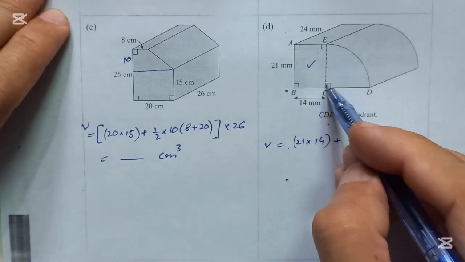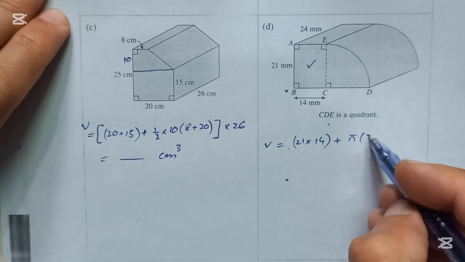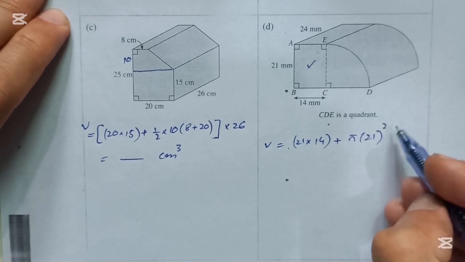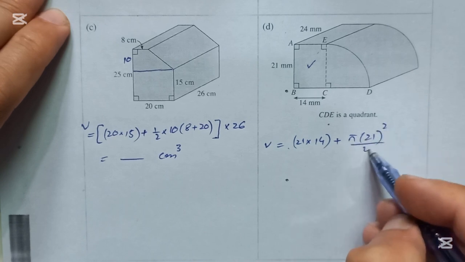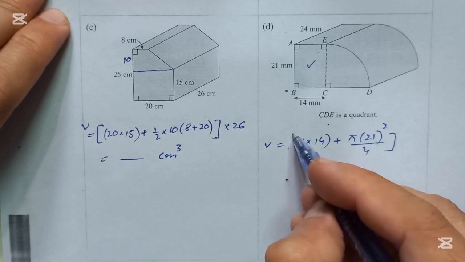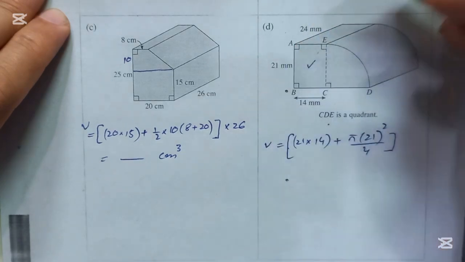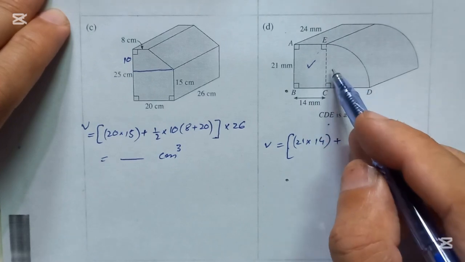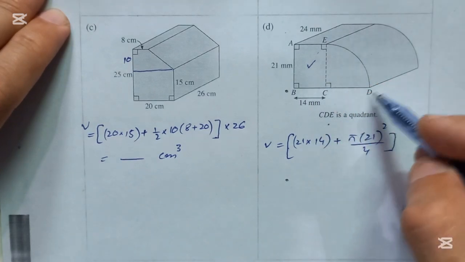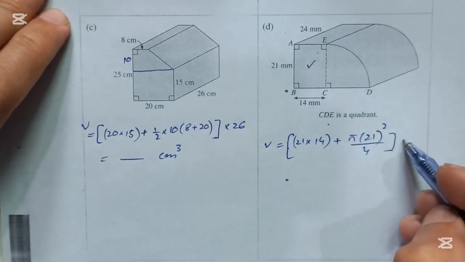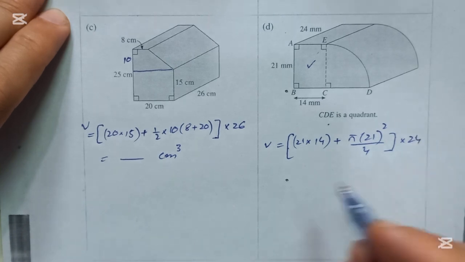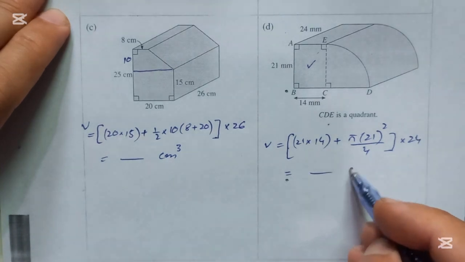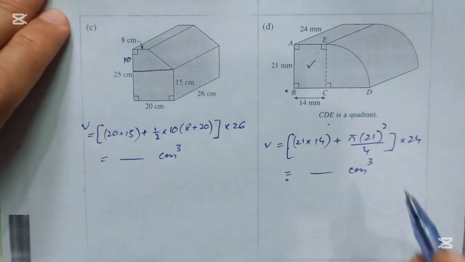This is 21, so 21 is the radius, so pi r square divided by 4. This is the area of the cross section. The back side will be exactly same, so this is the cross sectional area and the length between the two cross section is 24. So multiply this value with 24, solve it on the calculator, you will get the answer. Unit will be centimeter cube.